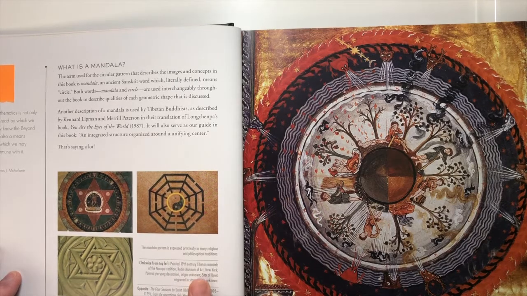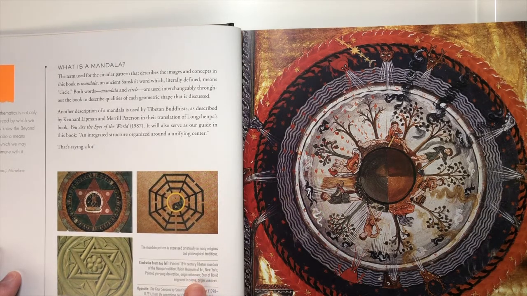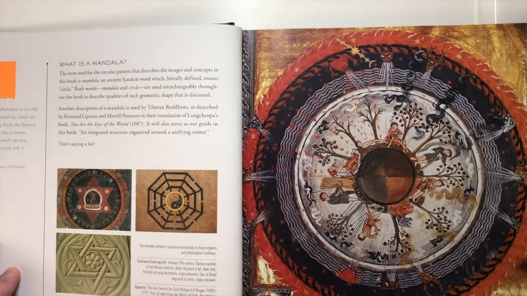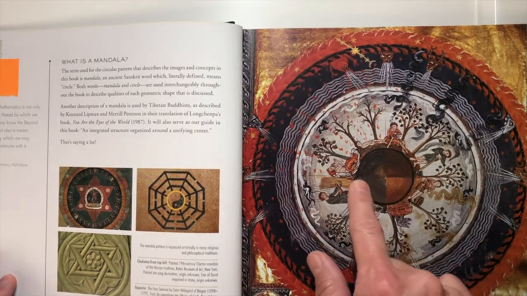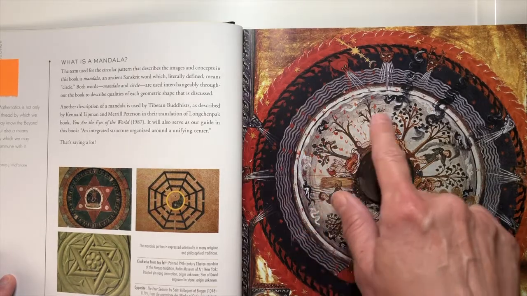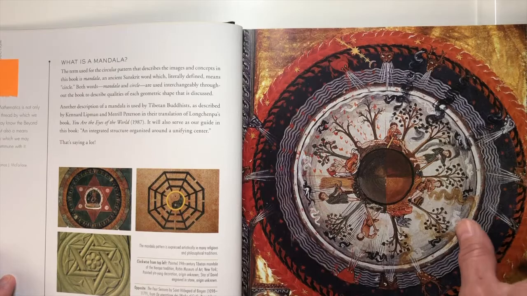It will serve as our guide in this book, and it says, for that translation, an integrated structure organized around a unifying center. So if you look, here's a unifying center, the one thing in the center, and then the structure organized around the center of that circle.